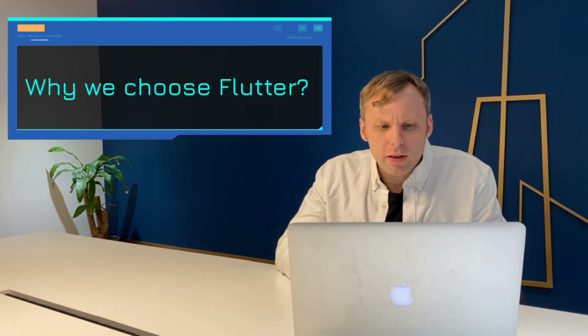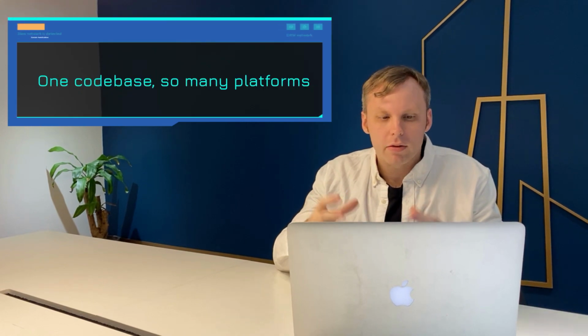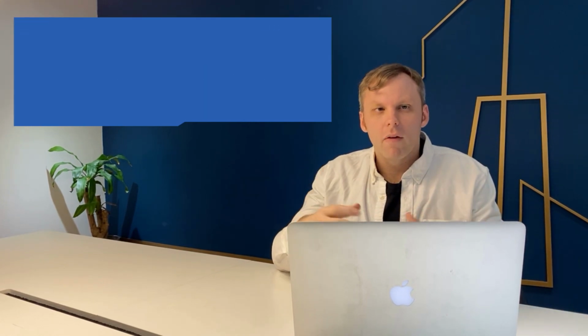Now our question of the week is, why did we choose Flutter for our mobile development? Well, there's a couple of very good reasons. One is that with one code base, we can basically compile to several different platforms. Of course, there's iOS, there's Android, but we can also compile for desktops such as Windows and Mac, and I believe Linux is also supported. Not to mention, they're really pushing web, and also the upcoming Android Fuchsia operating system that's coming out soon.